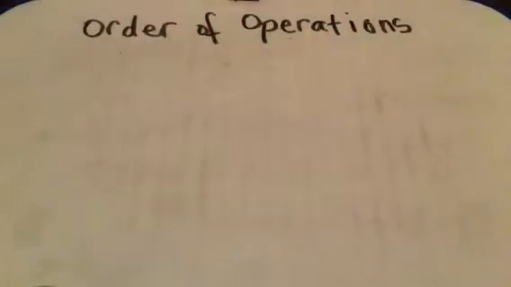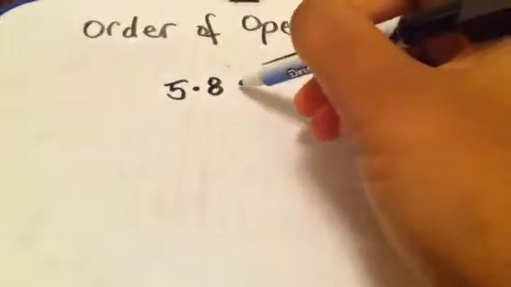Okay, let's do one that's a little bit more complicated. And I'm going to use a dot for multiplication instead of the X mark right here.